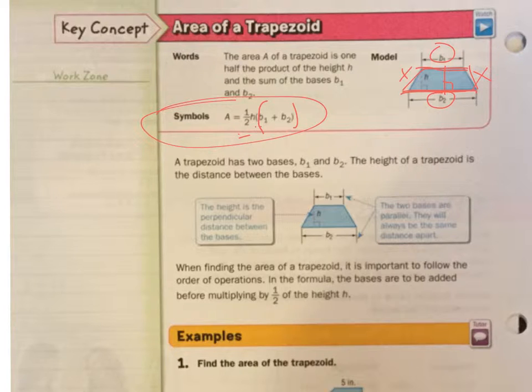There's one other way that you could write this. You could do area equals height, parentheses, base 1 plus base 2, divided by 2. This is the same way as saying 1/2 times height times parentheses base 1 plus base 2. Okay? Let me show you examples.